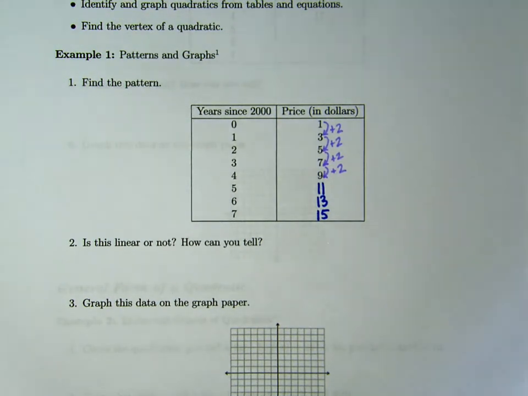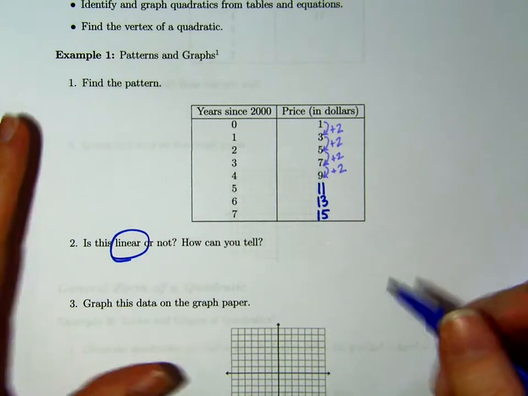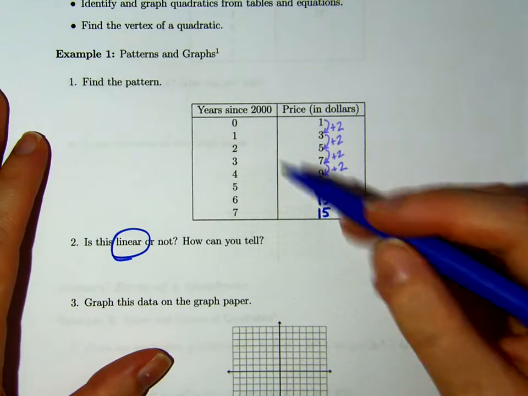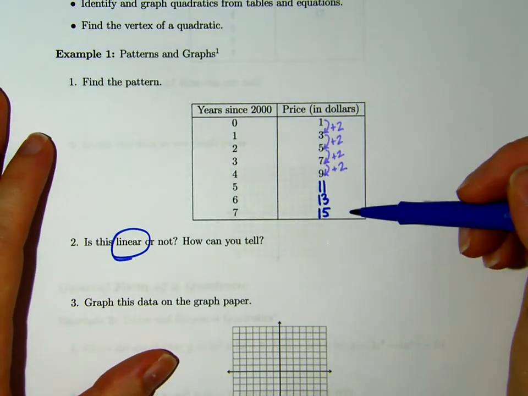Find the pattern. Is this linear or not? It is linear. Yes, how can we tell? It's a constant change. For each 1 year, there's an addition of 2 in the price.